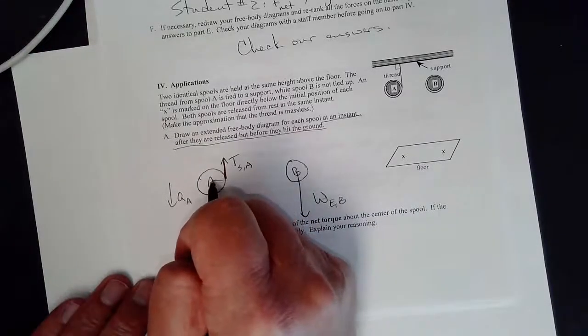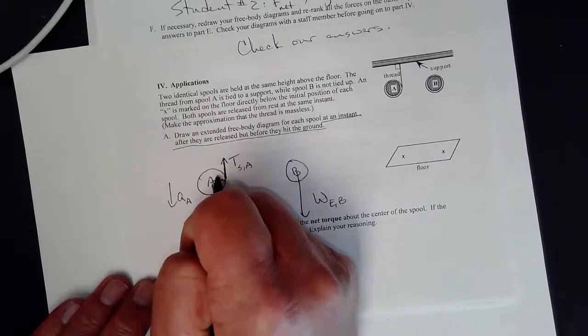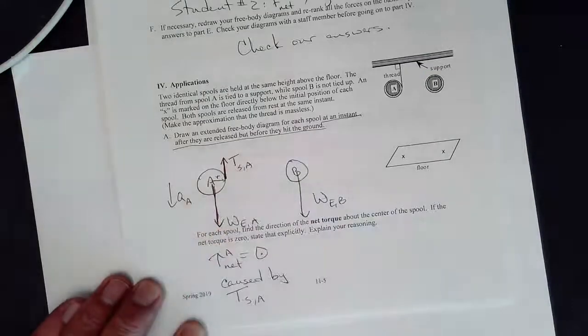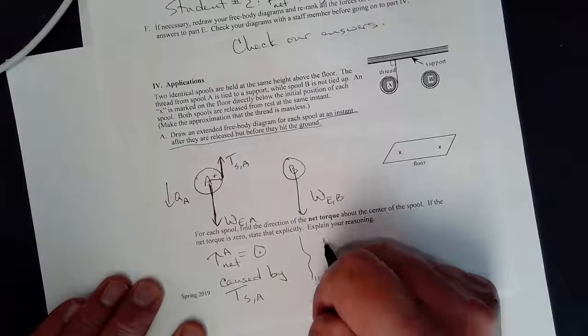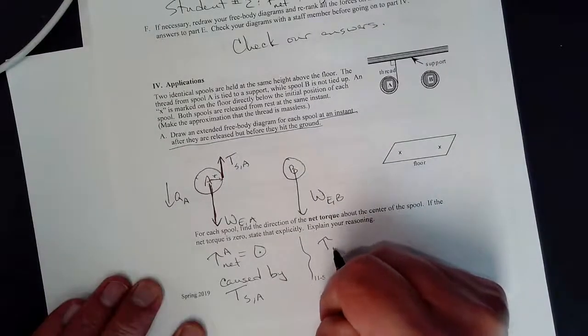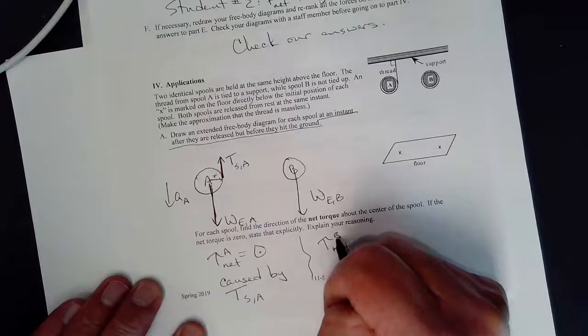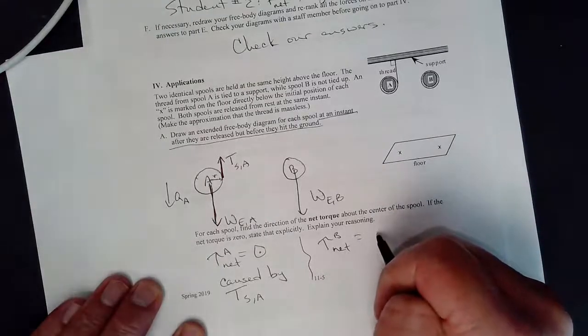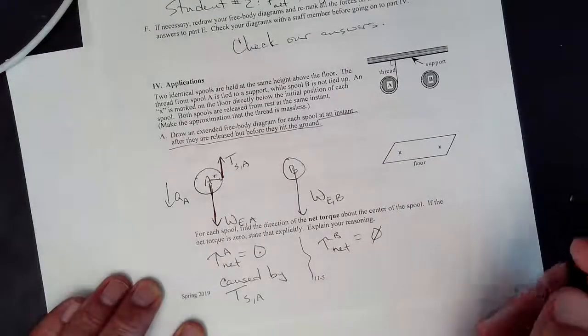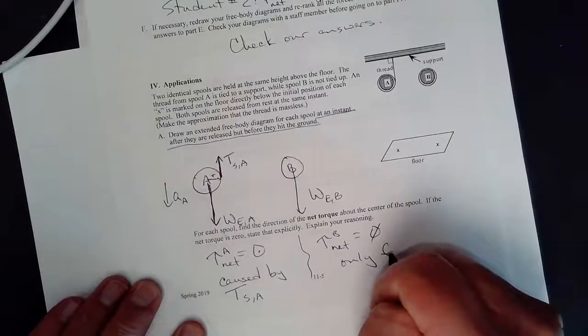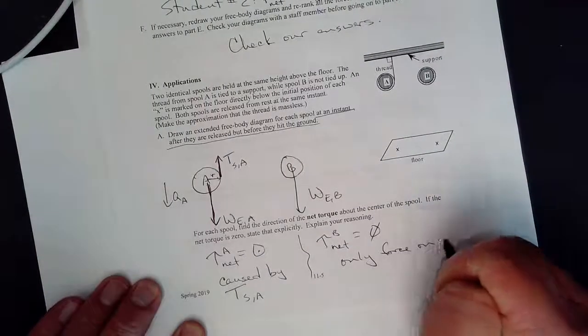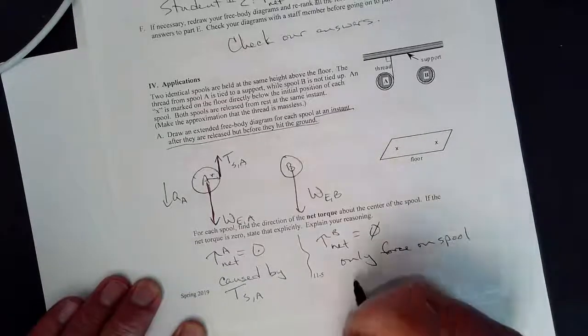In this case, the lever arm and the position vector are the same. In the case B, the net torque on B is 0. And that's because the only force on the spool acts at the center of mass.